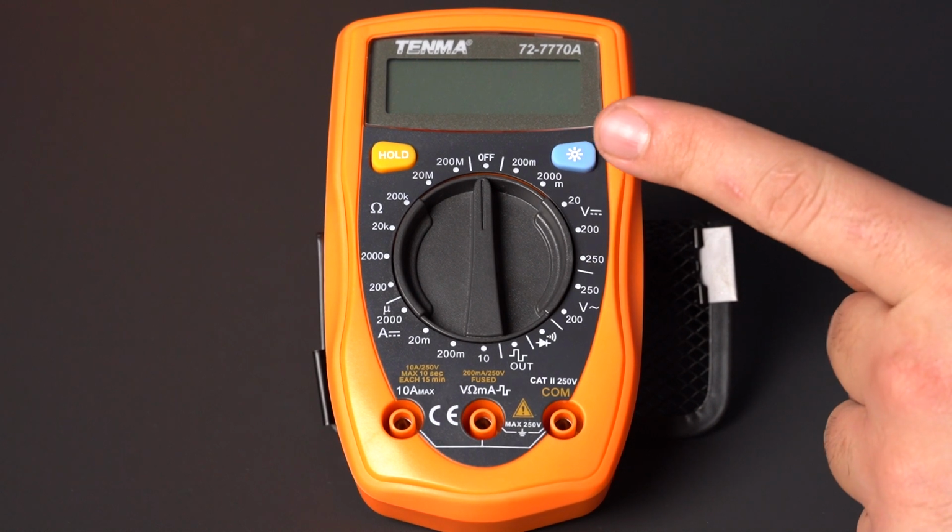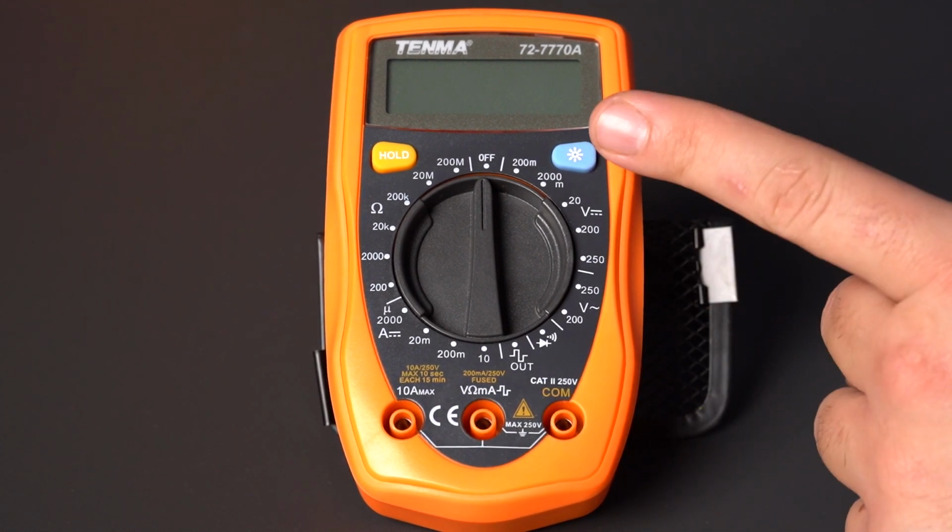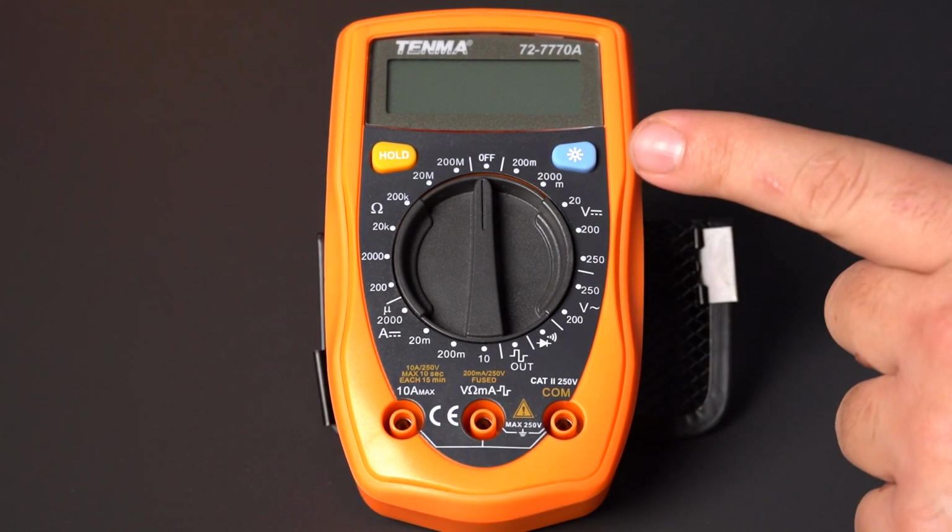Let's carry on. Okay, let's take a look at what options you can choose on the rotary dial. If you move clockwise, in the first large group you will see a letter V with a continuous and dashed line.